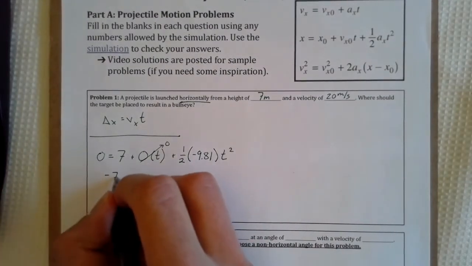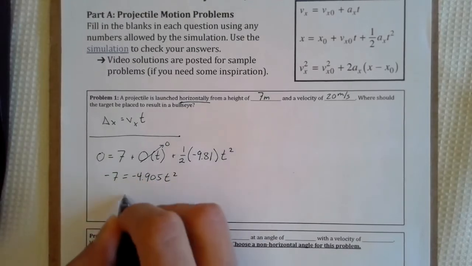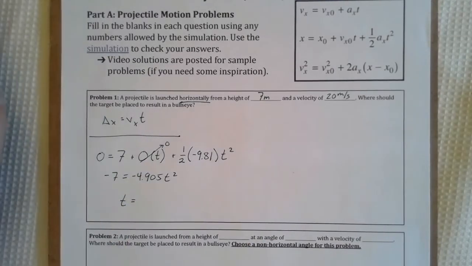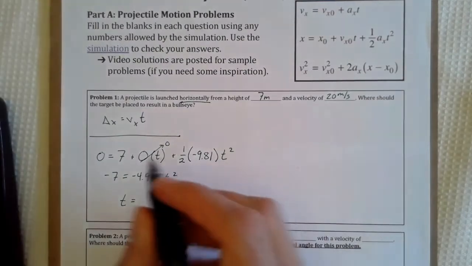So we've got negative 7 equals negative 4.905 t squared. So we can solve for t here. Calculate time, so 7 divided by 4.905. Take the square root of that. It looks like our time is 1.19 seconds. Hopefully that's close enough.